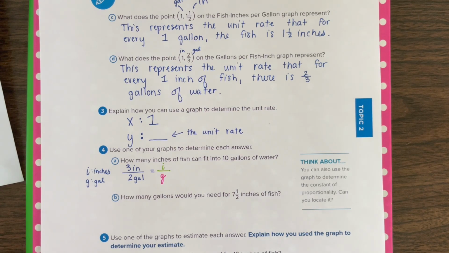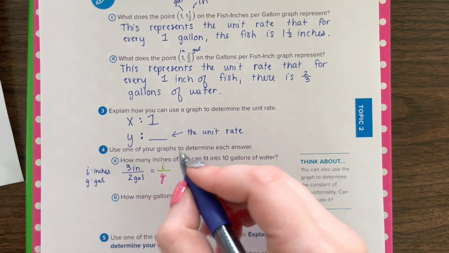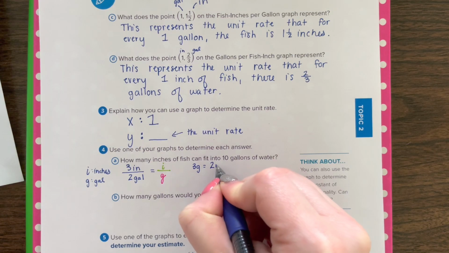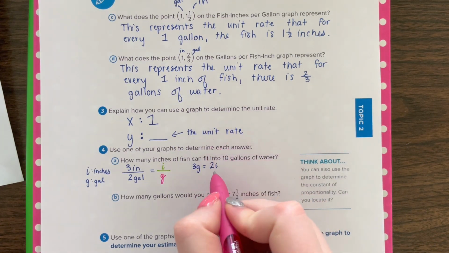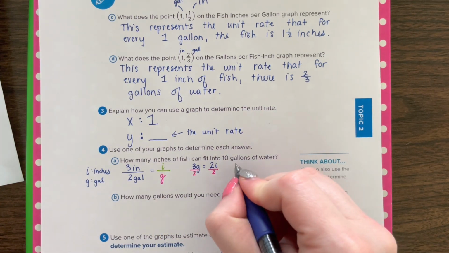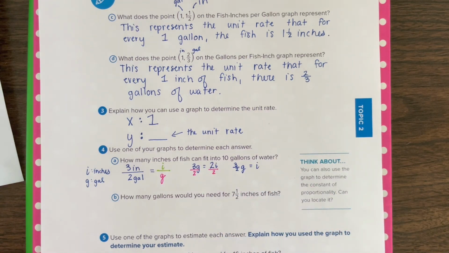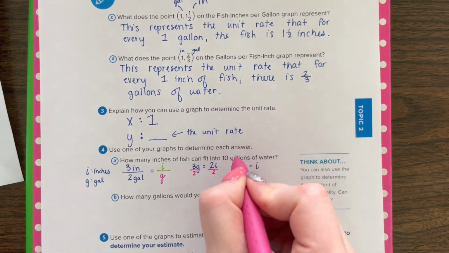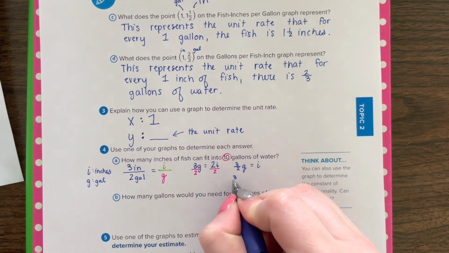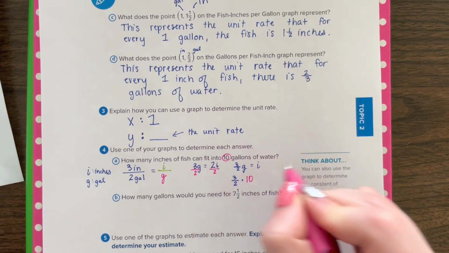And now I'm going to solve for I in this case because I want to know how many inches. So I'm going to cross multiply. So we have 3G equals 2I. Solving for I divides both sides by 2. So my equation is 3/2G equals I. And now I'm going to plug in 10 for G. So I have 3/2 times, and then now this is 10.